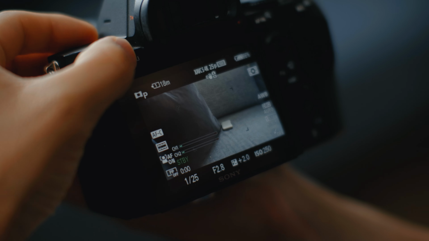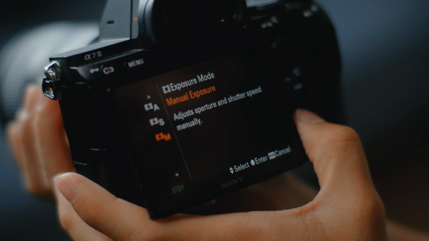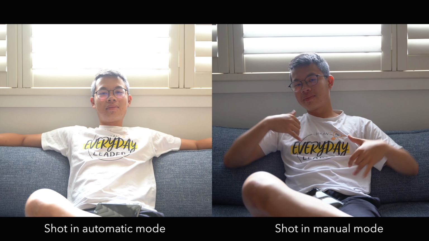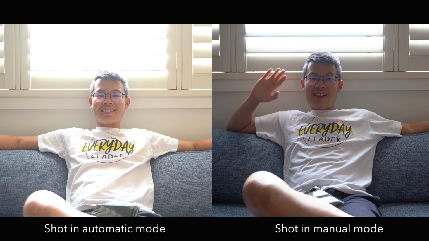The first step is to always shoot in manual mode rather than automatic mode. Shooting in manual mode will give you the most control over your image because you'll be able to manually adjust each of the settings that we're going to be talking about for the rest of this video. When you shoot in automatic mode, this allows your camera to determine the exposure of your image, and this can often lead to really inconsistent footage.